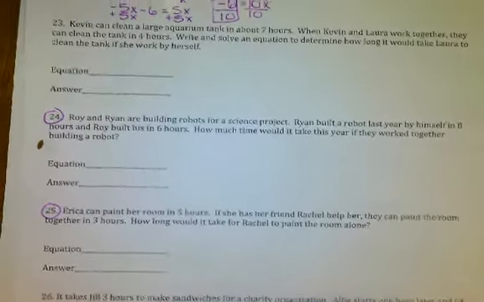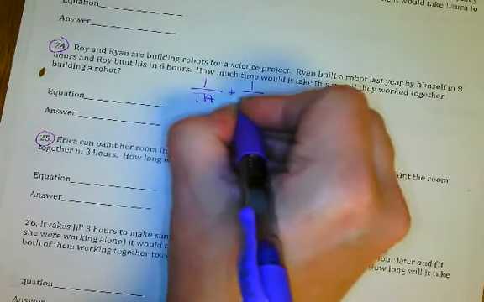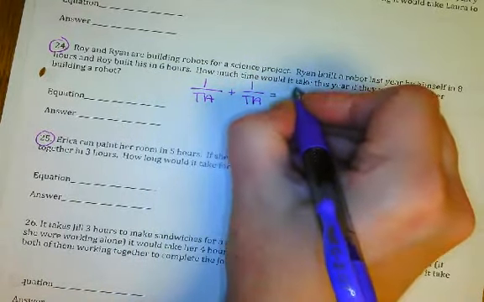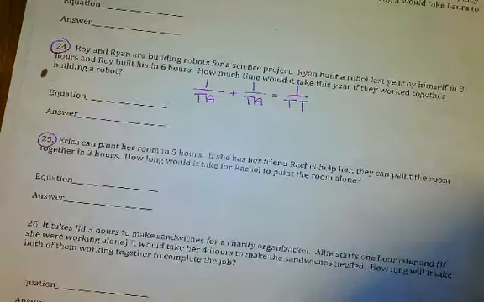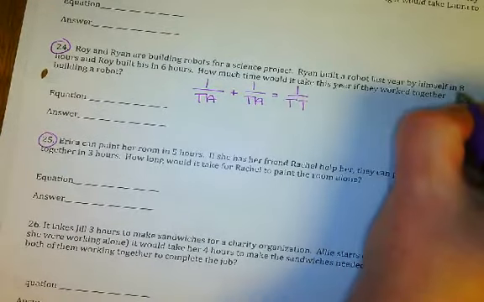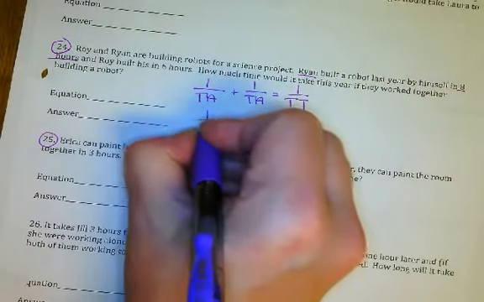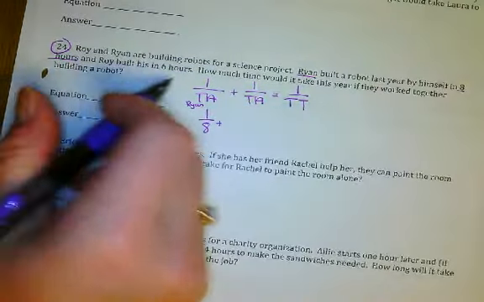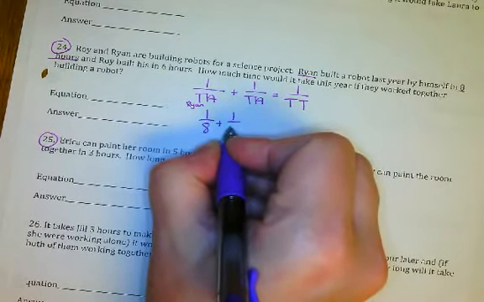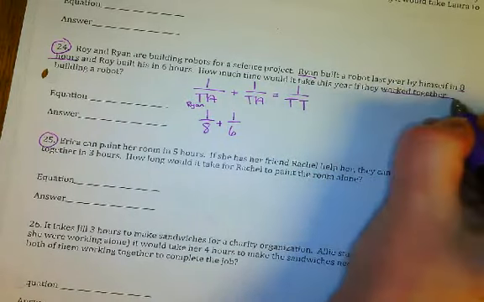All right. These are the word problems where you're working alone or working together. So on these, remember, it's really about 1 over time alone plus 1 over time alone equals 1 over time together. So it says Roy and Ryan are building robots for a science project. Ryan built the robot last year by himself in 8 hours. Okay, so Ryan built that by himself, so 1 over 8. So this will be about Ryan. And Roy built his in 6 hours, so 1 over 6. How much time would it take this year if they worked together?